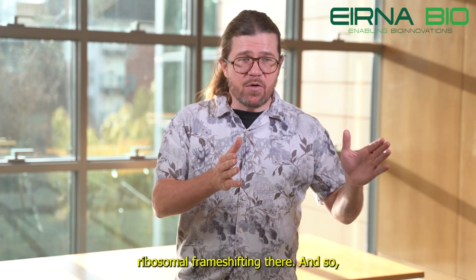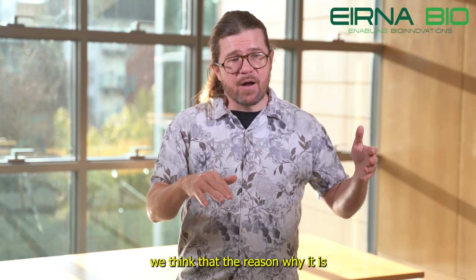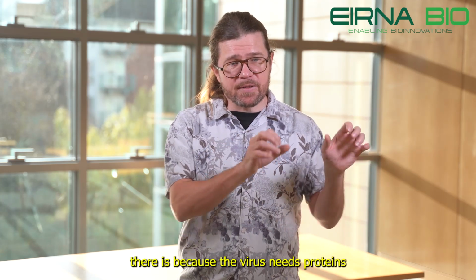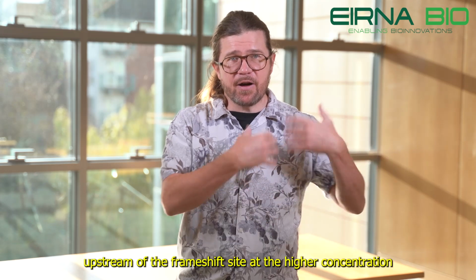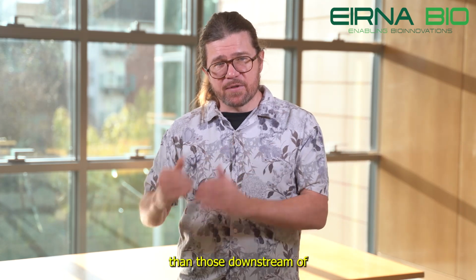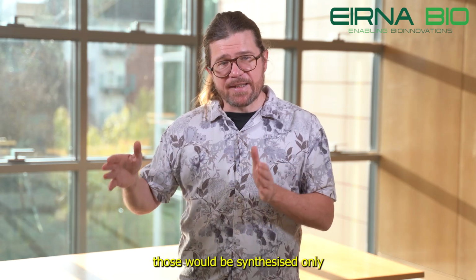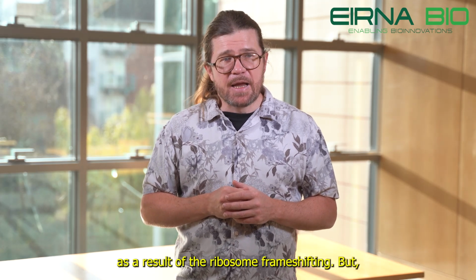And so we think that the reason why it is there is because the virus needs proteins upstream of the frameshift site at a higher concentration than those downstream, because those would be synthesized only as a result of this ribosomal frameshifting.